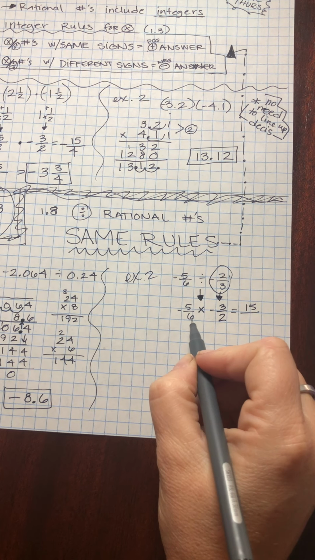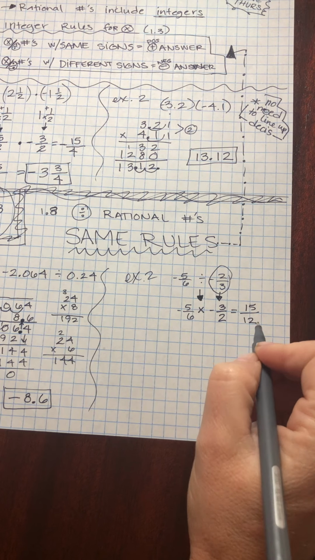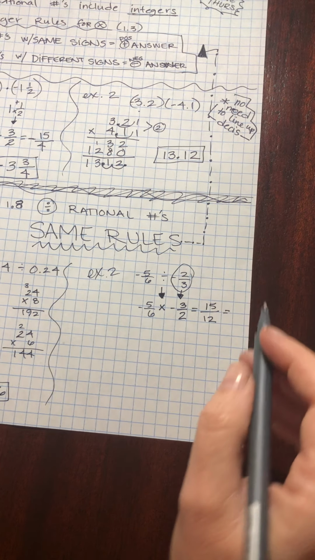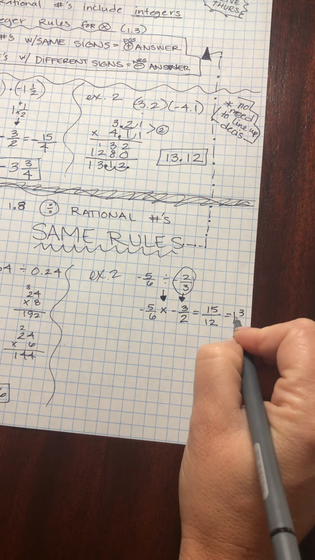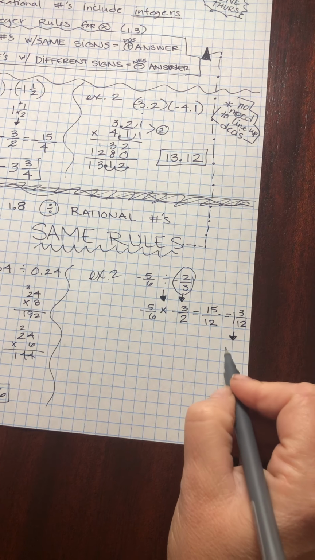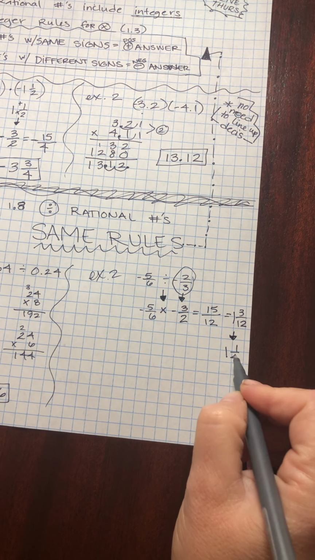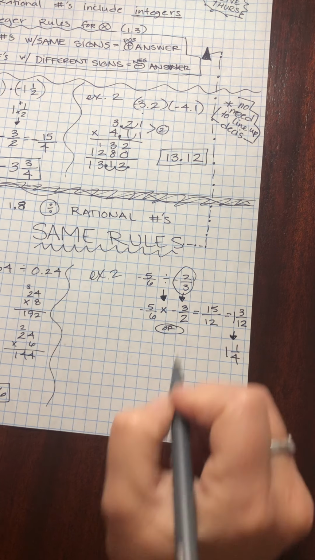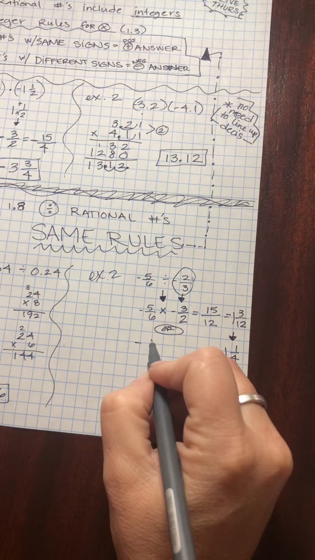And then on the bottom, I get 6 times 2. Well, that's 12. And then if I simplify this, 12 goes into 15 once with 3 left over. And that can be reduced into 1 1/4. Okay?